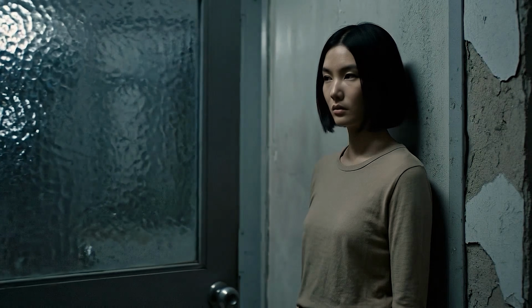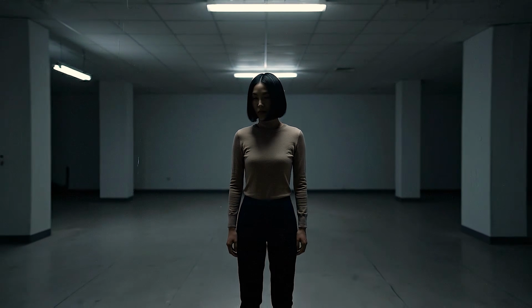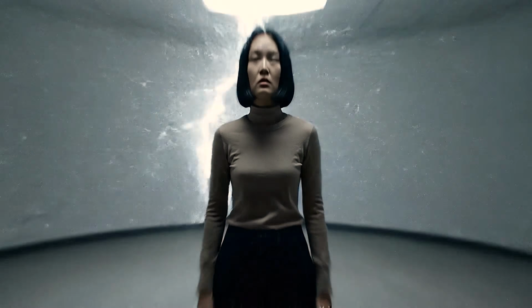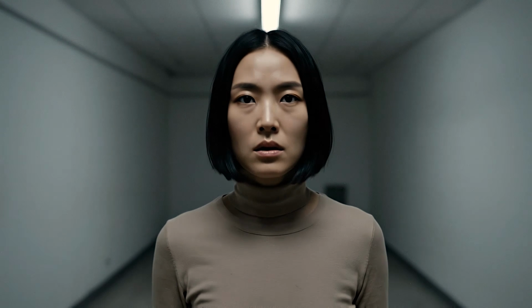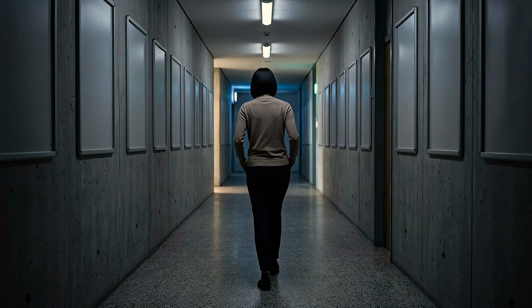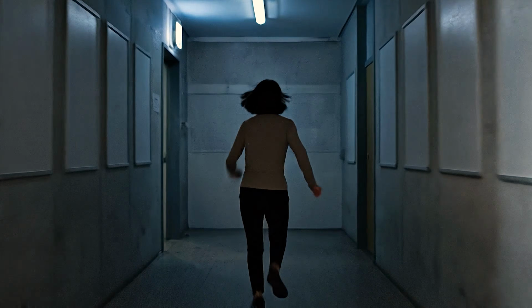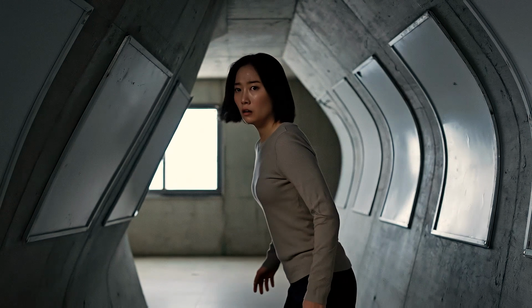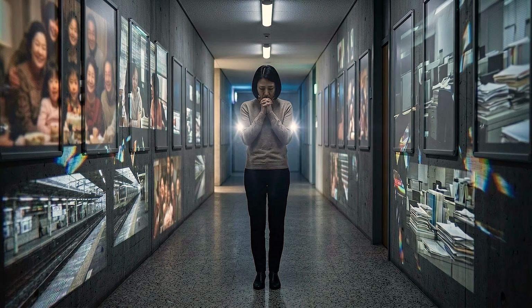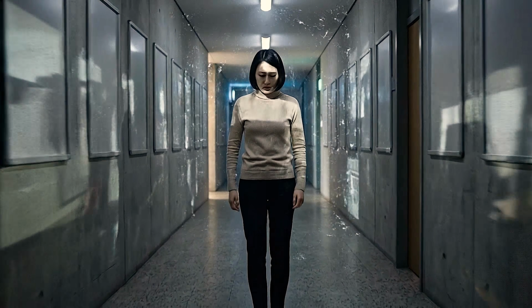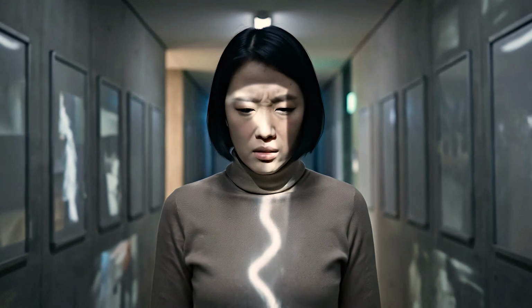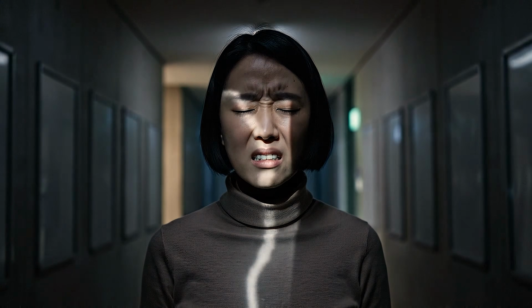Hollow hallways, hollow hallways. I keep walking through the cold. Hollow hallways. Shadows lean on every pane.